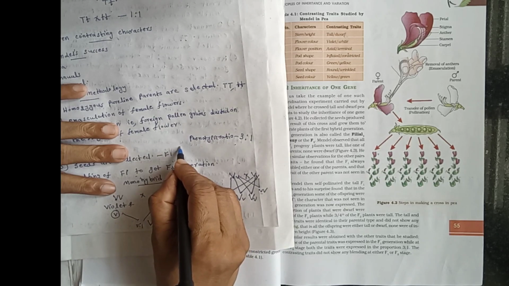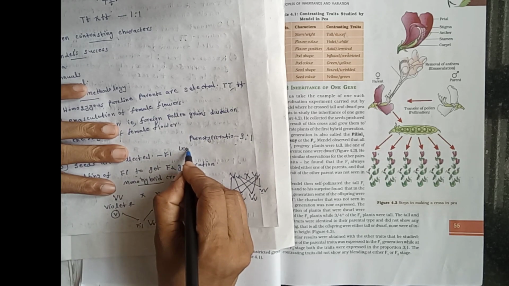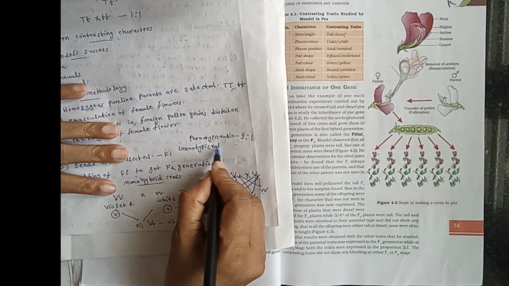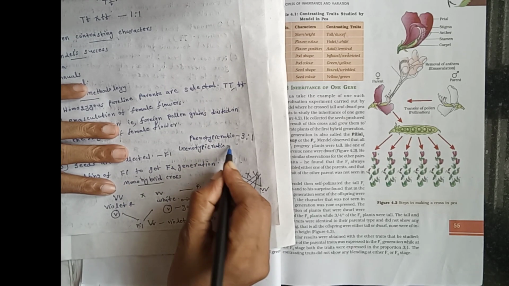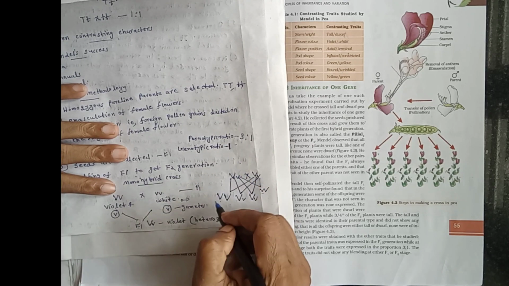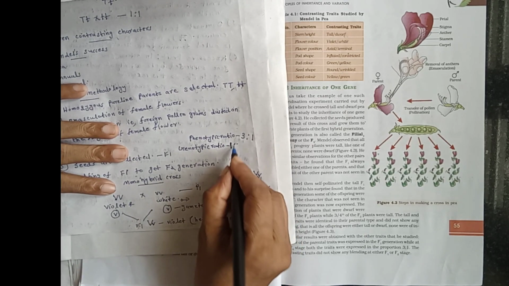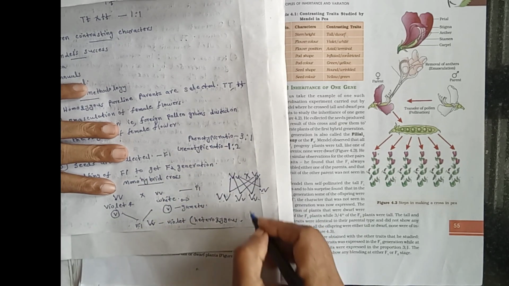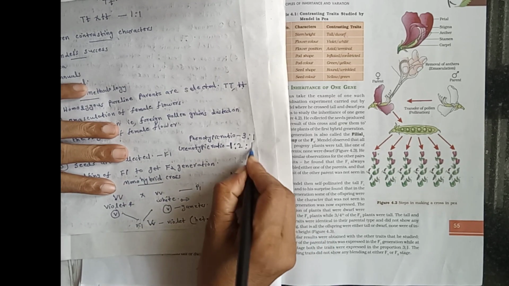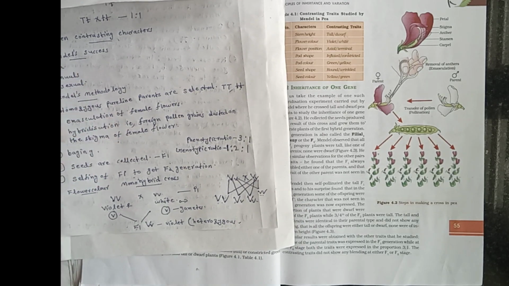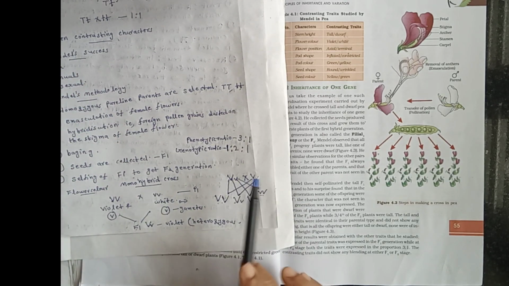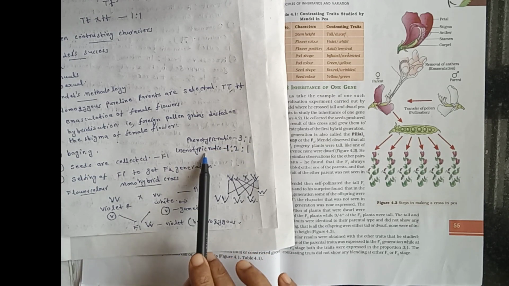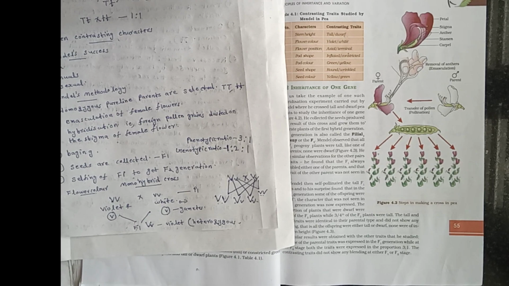Then the genetic constitution, that is genotypic ratio, we get 1 homozygous violet, 2 heterozygous violet and 1 white. So in case of monohybrid cross, we get phenotypically 3:1 ratio and genotypic ratio 1:2:1.